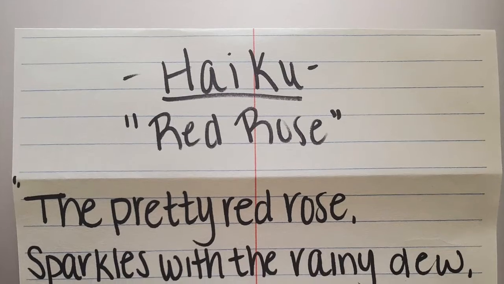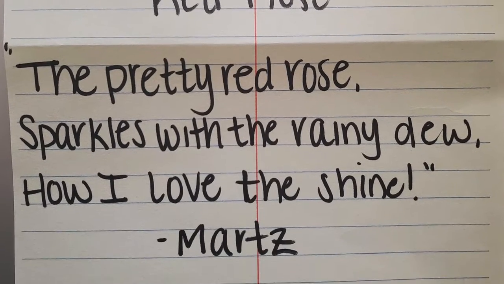So the poem that I have for an example is "The pretty red rose sparkles with the rainy dew. How I love the shine." So let's count those syllables real quick, and then let's talk more about writing one. So the pretty red rose. So that's 5 for the first line.